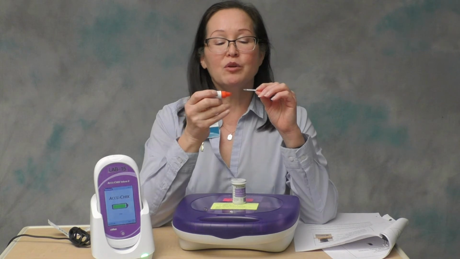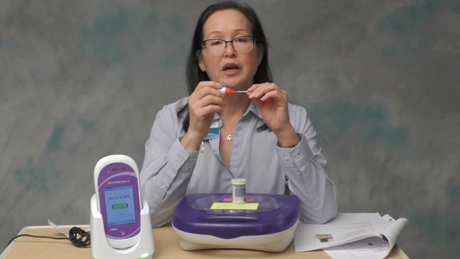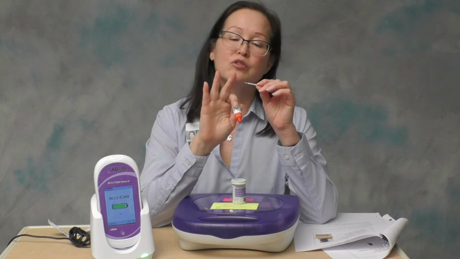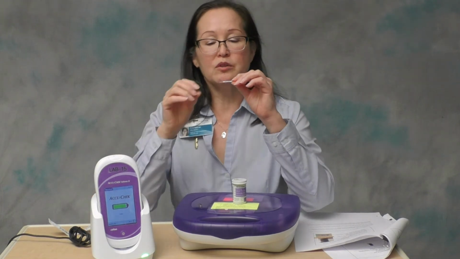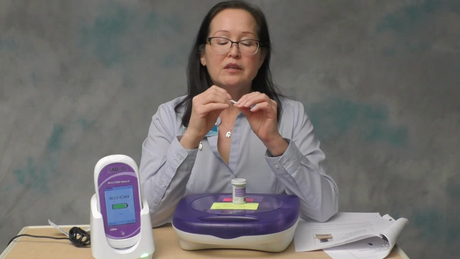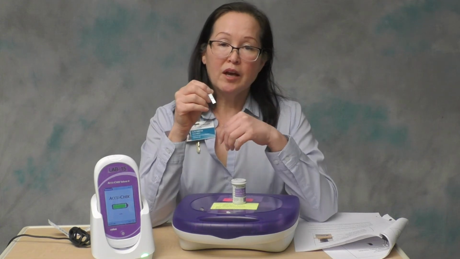So the only way to dose these is to touch the front edge of the strip to the QC bottle or to the drop of blood on the patient's finger, after the strip is inserted in the meter. That's the only way to dose these. The strip goes in with the letters facing up towards you.